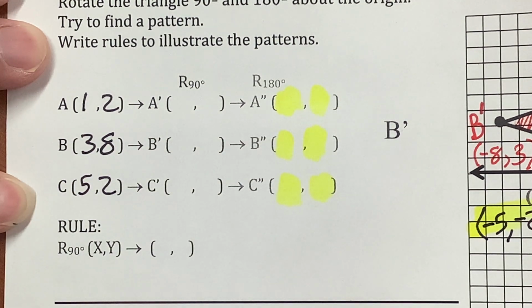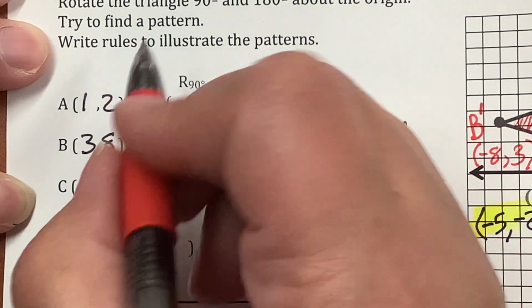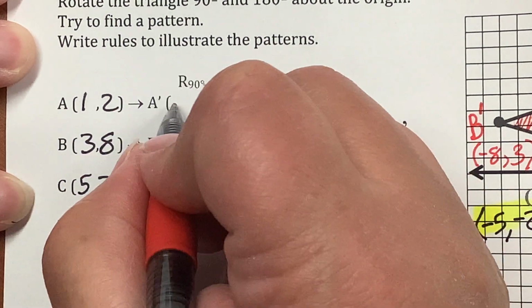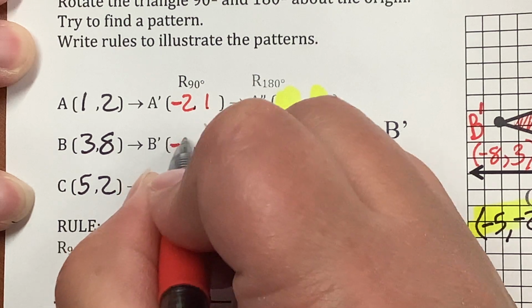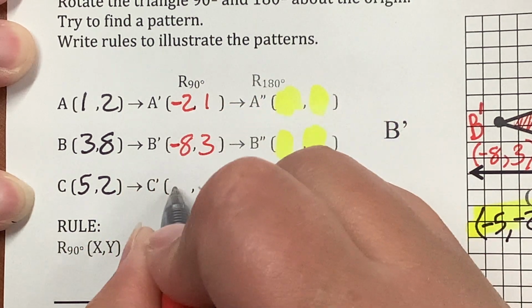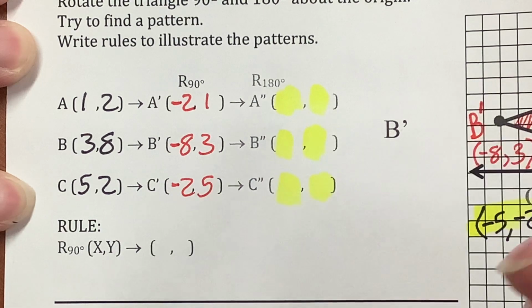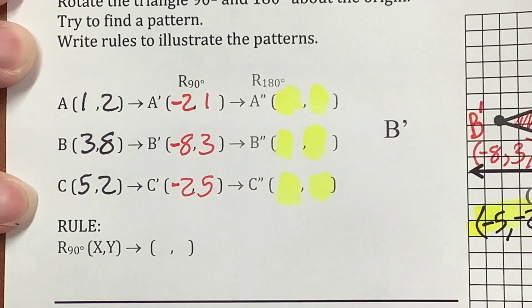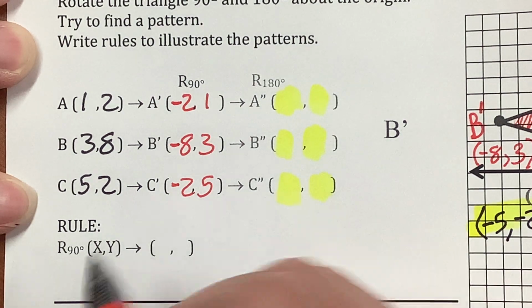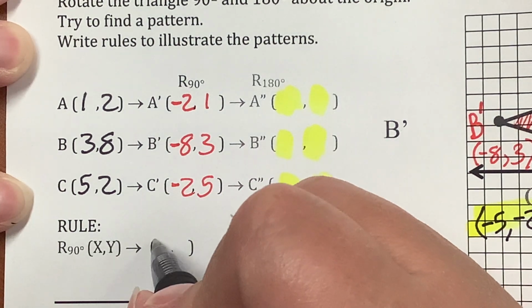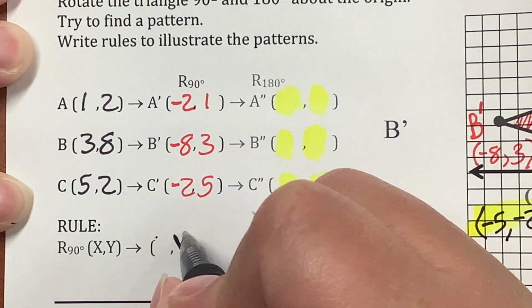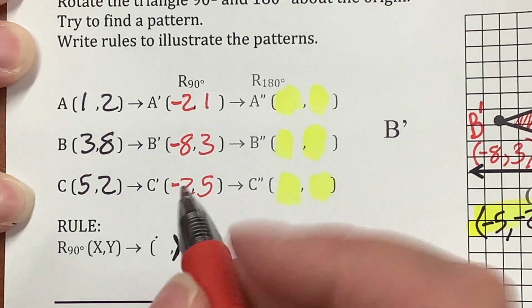For A prime, when we did the rotation of 90 degrees, they switched and we negated the Y. So -2, 1, -8, 3, -2, 5. So the rule for 90 degrees is to switch them, keep the X, but negate the Y.